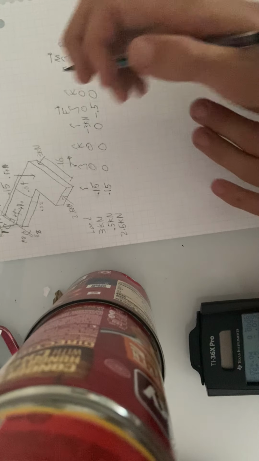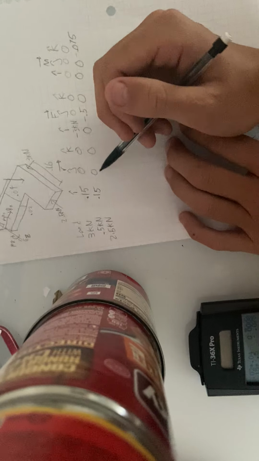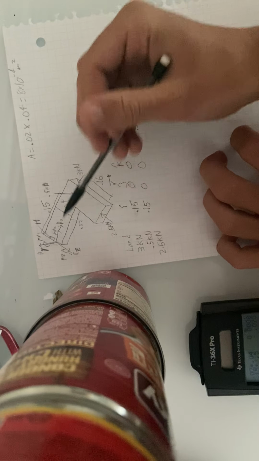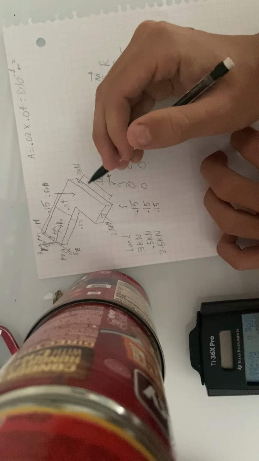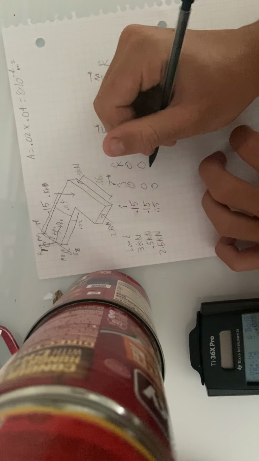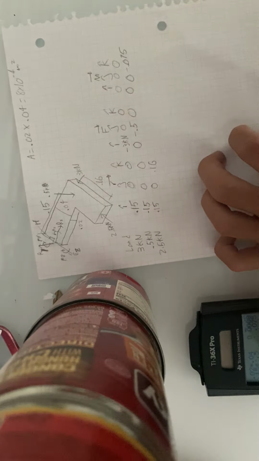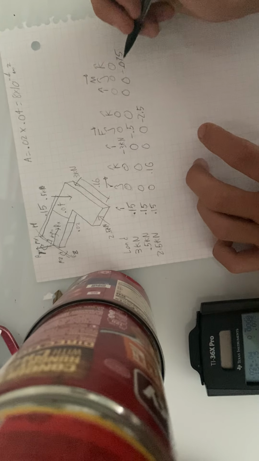Yep, okay. So then now we are 2.5 kilonewton load. And our I direction is also going to be 0.15. J direction is going to be 0. And then our K direction is going to be 0.16, because this piece right here, we go 0.16 in the K direction. Now our F is going to be 0 in the I, 0 in the J, negative 2.5 in the K because this 2.5 is going into the K direction.